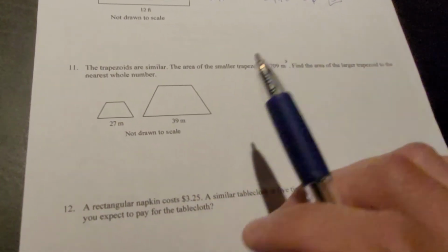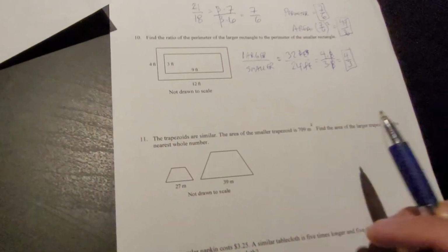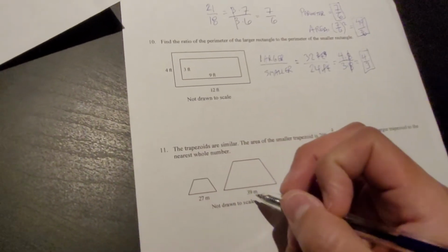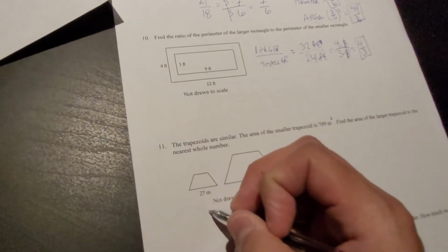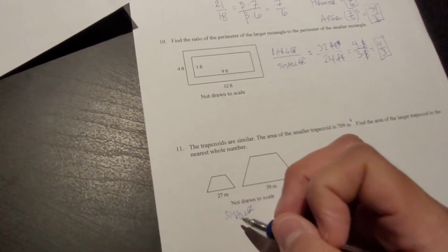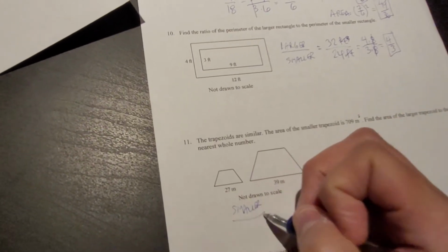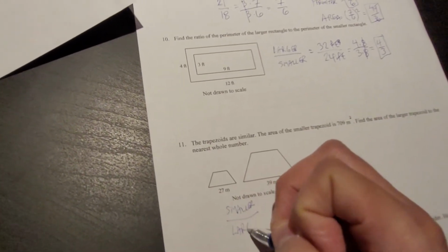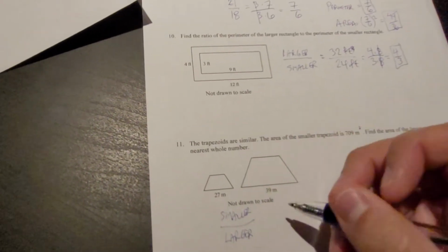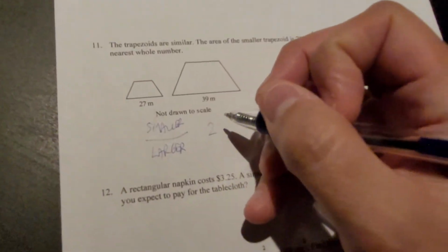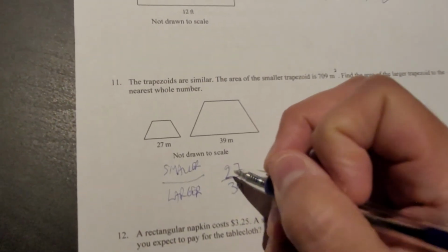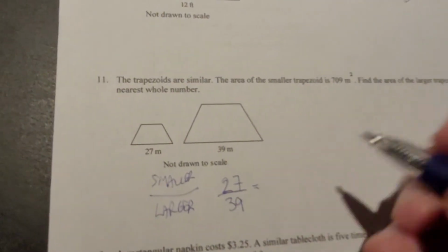I'm going to set this up as the smaller to the larger, since they just did the smaller first. So first of all, I'm going to say 27 is to 39.